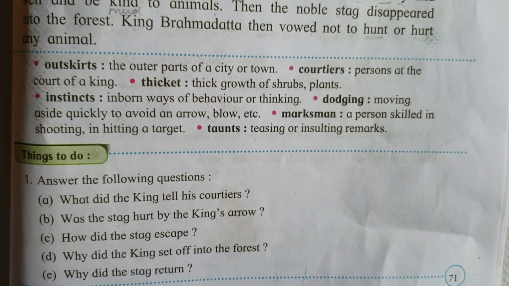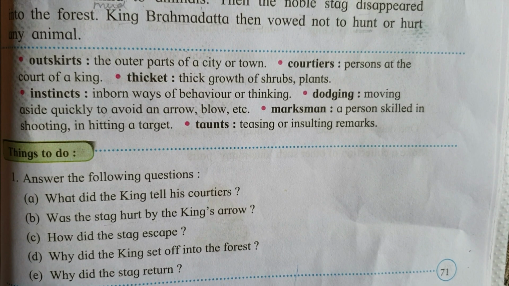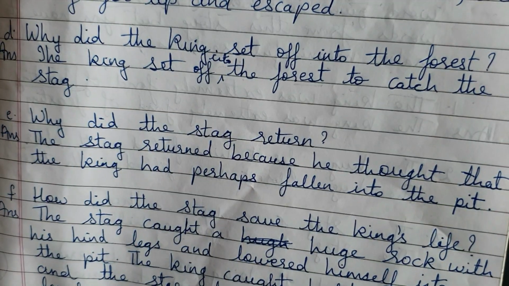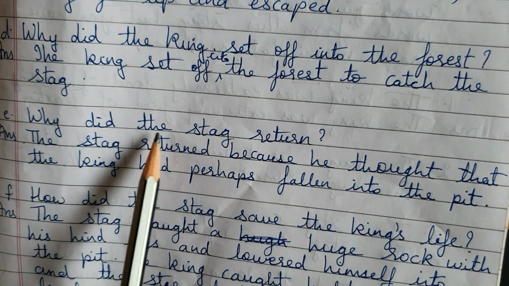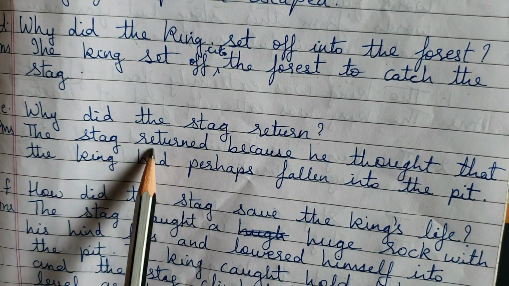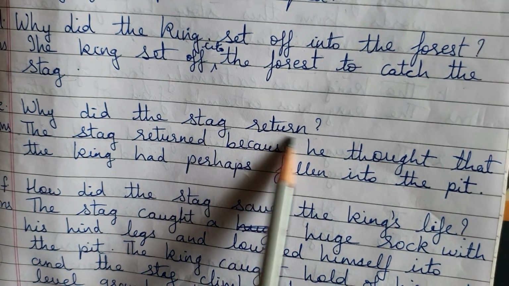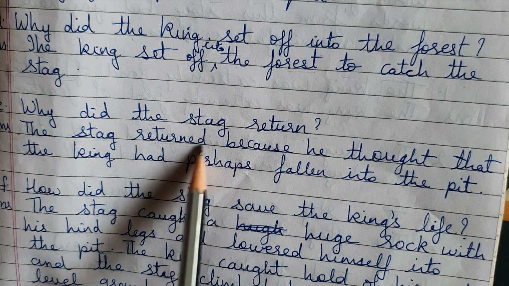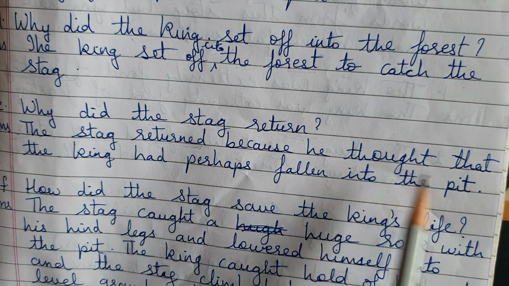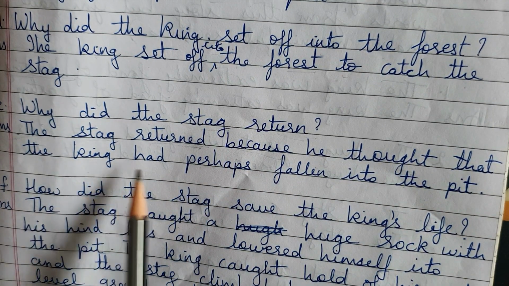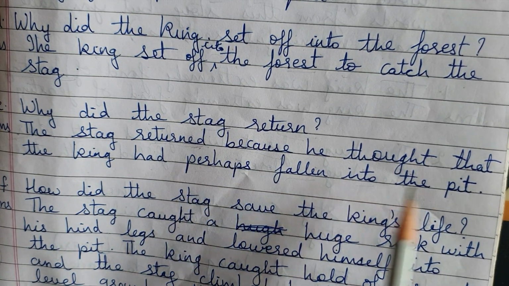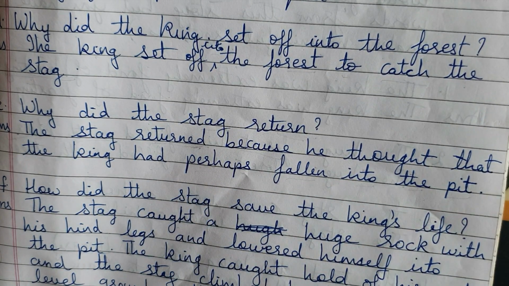E1 is, why did the stag return? Answer: the stag returned. Return will become returned. Ed you have to put. Because he thought that the king had perhaps fallen into the pit.